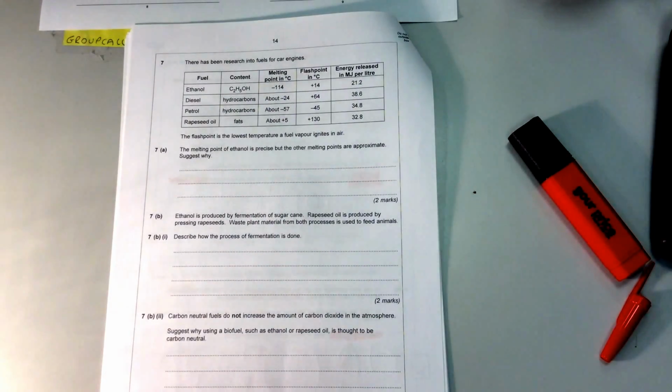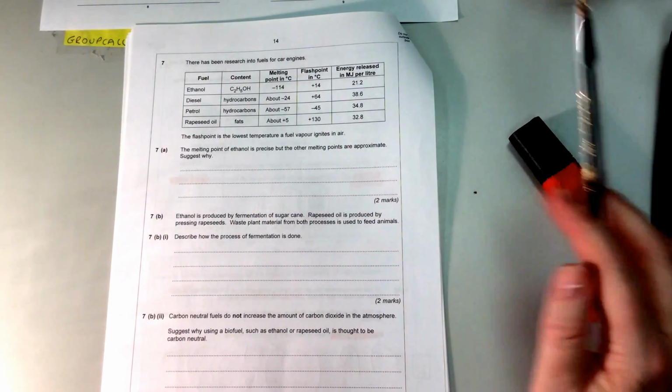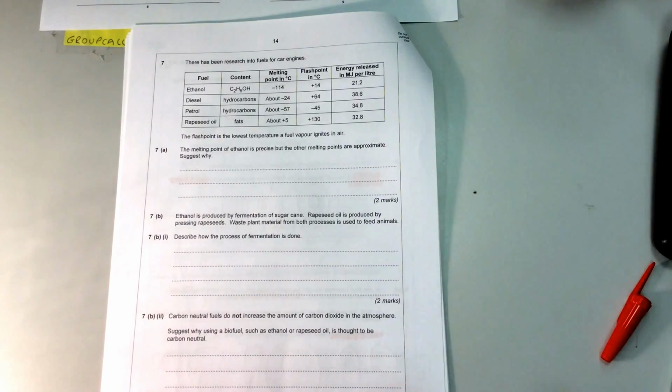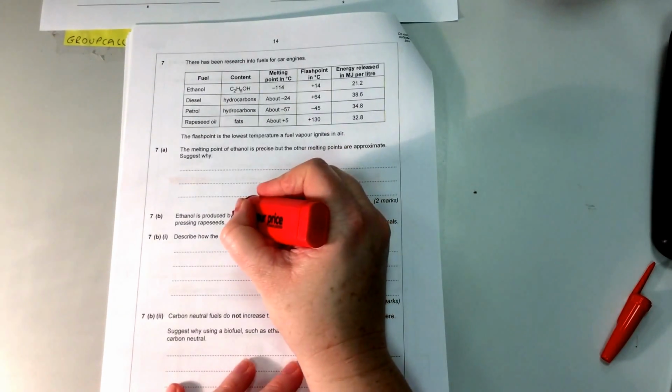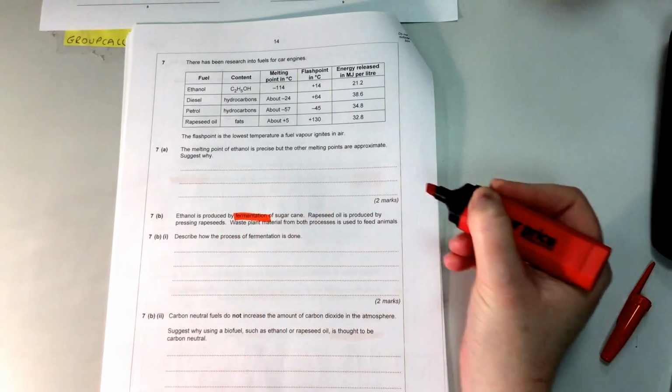Next question. Ethanol is produced by fermentation of sugar. Okay, and that's really important. So obviously you've got a name of something, highlight that.